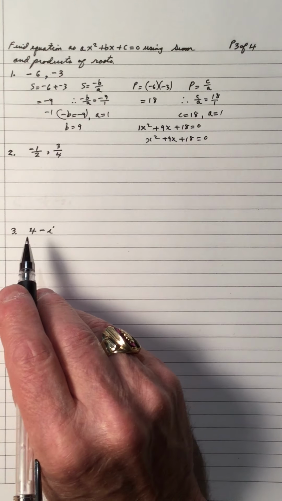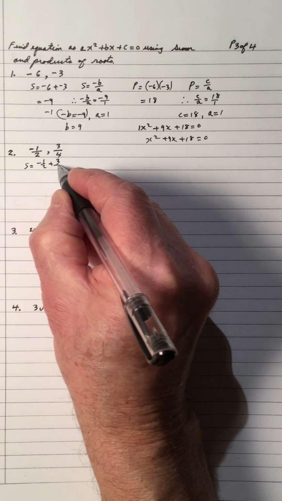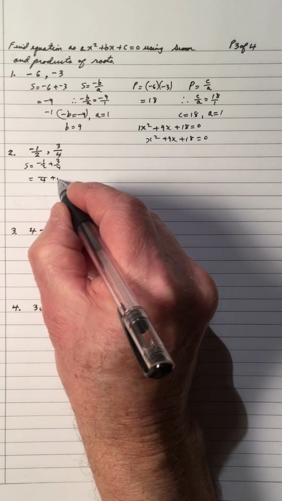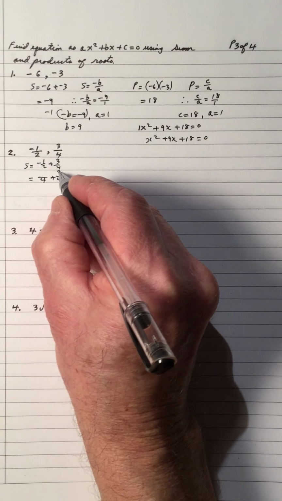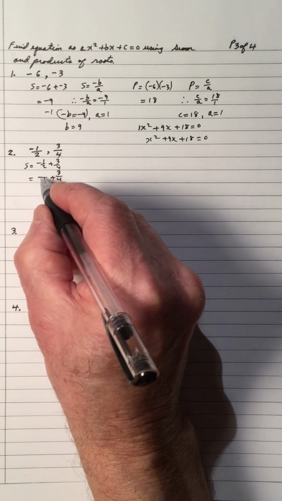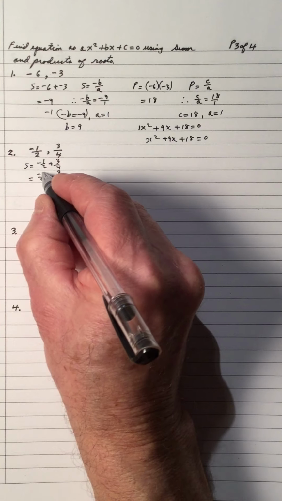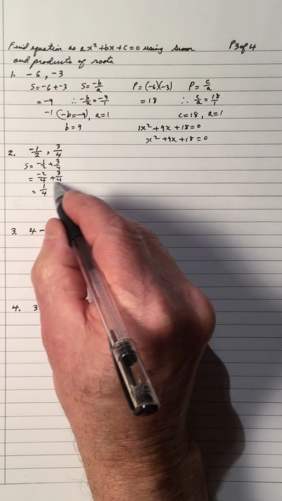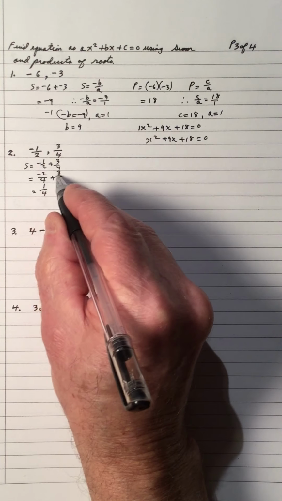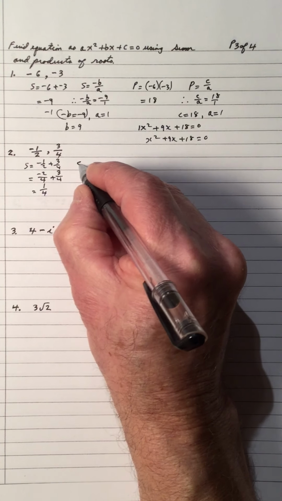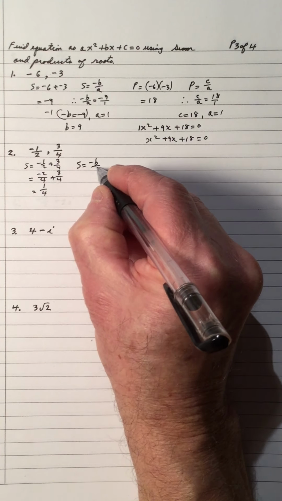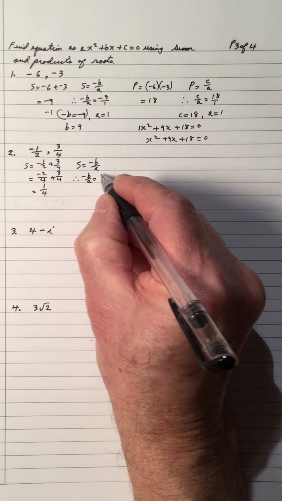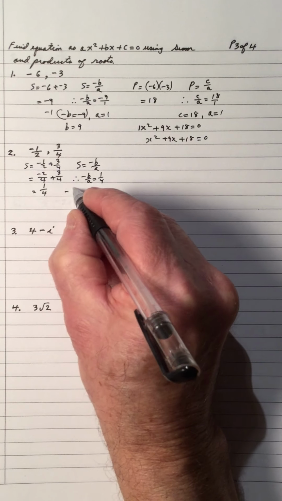The sum is negative a half, add on 3/4. Common denominator is 4. 3/4 is already a common denominator. 2 into 4 goes 2. 2 times negative 1 is negative 2. That gives me 1 over 4. When you add fractions, you keep your denominator, add your numerators. And the sum is negative b over a. Therefore, negative b over a is 1 over 4.